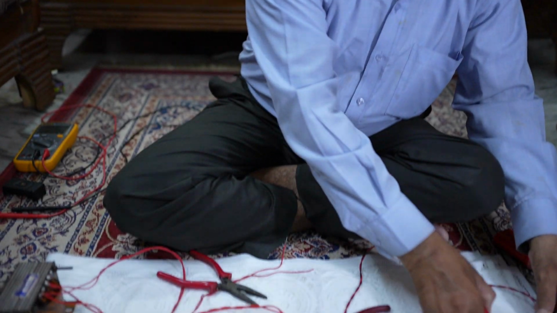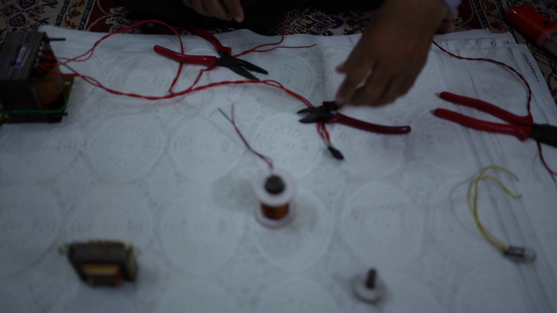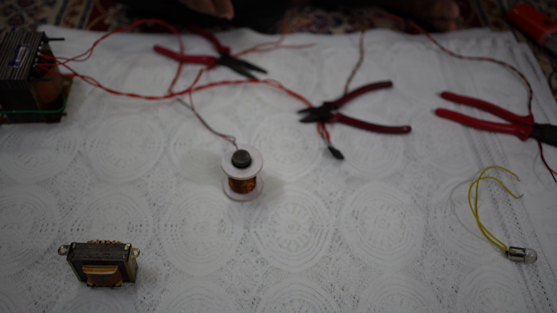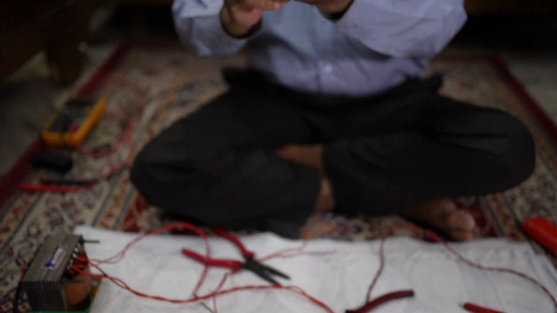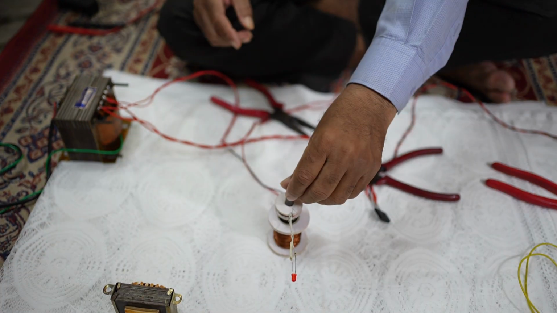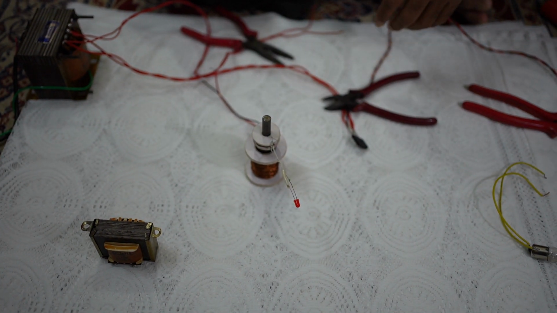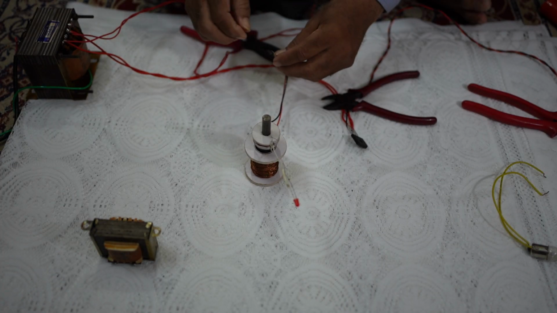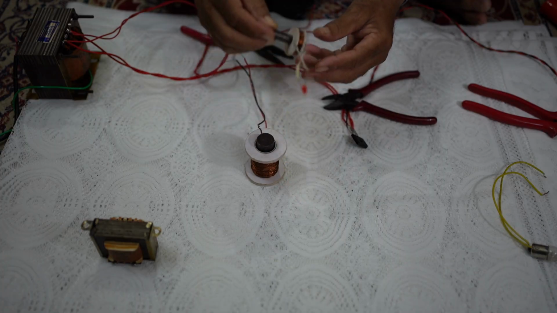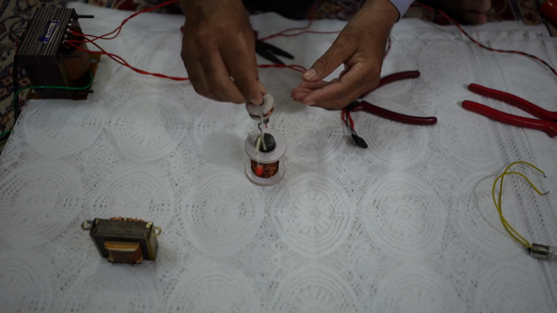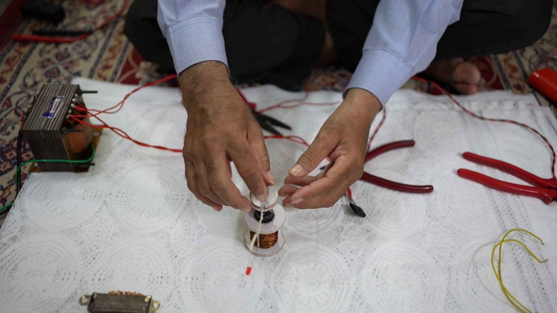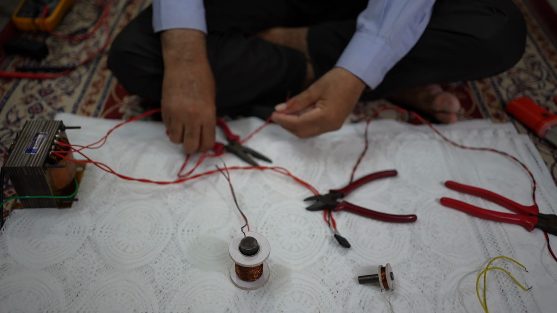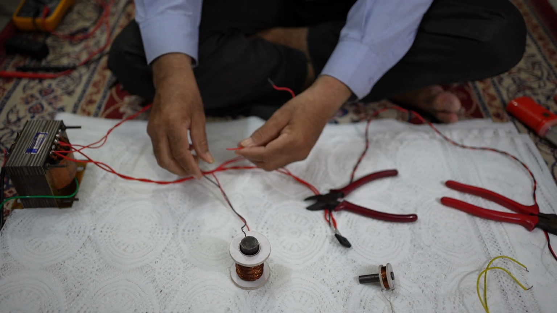So let us forget the DC effect now. Using the same coil, same core, and another coil and another magnetic core, I will be placing it here, suppose, and then to the down coil I will be providing 12 volt AC, and you will be watching when I keep it here, what will be the result. I will show it to you. Let me connect, and then you will be ready to see that.